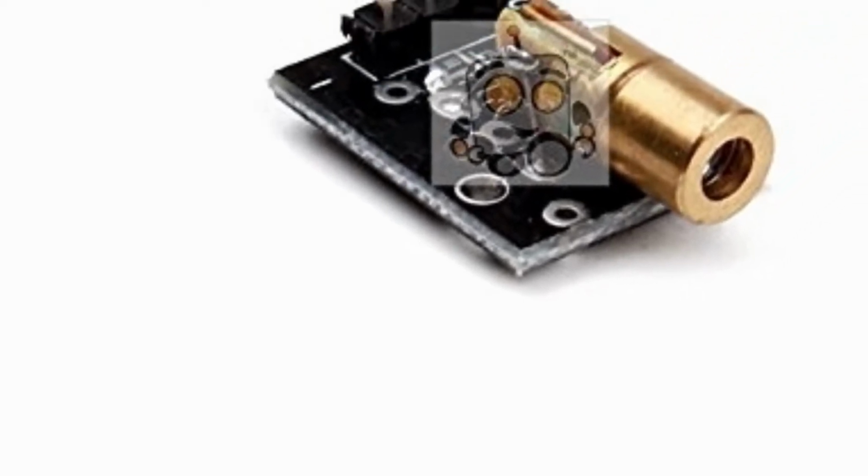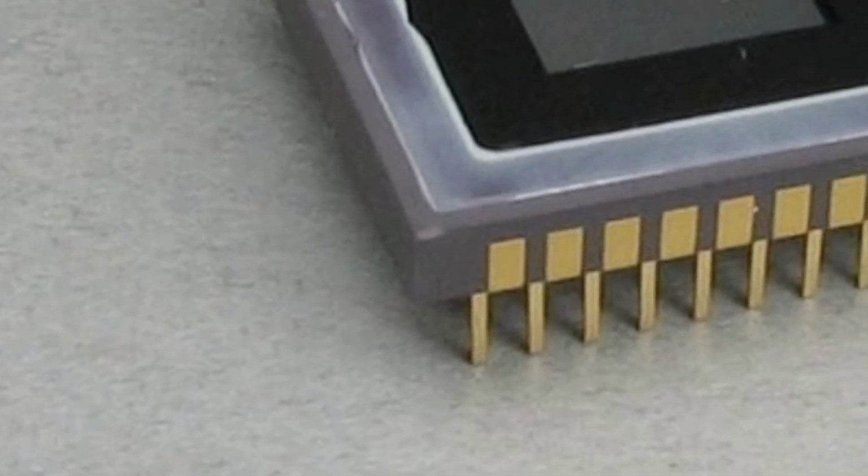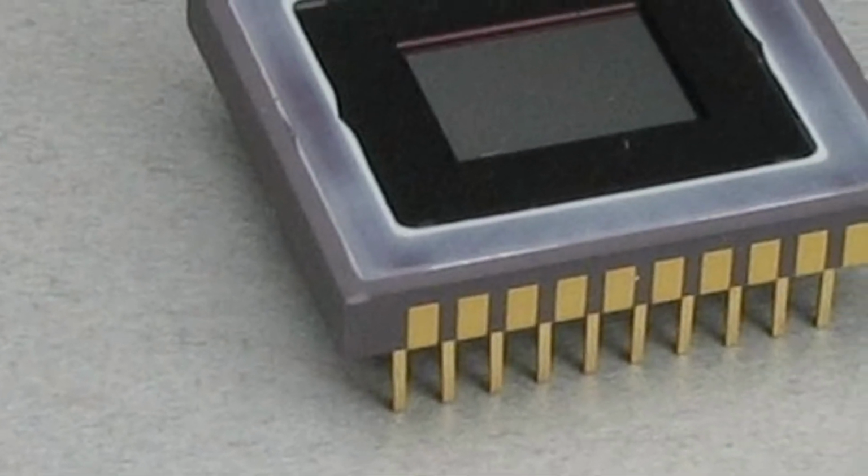There are many types of UV sensors. Examples include: 1. UV phototubes. 2. Light sensors. 3. UV spectrum sensors.